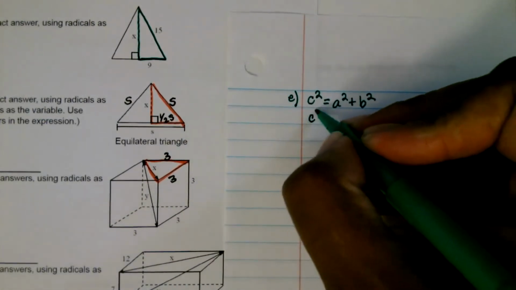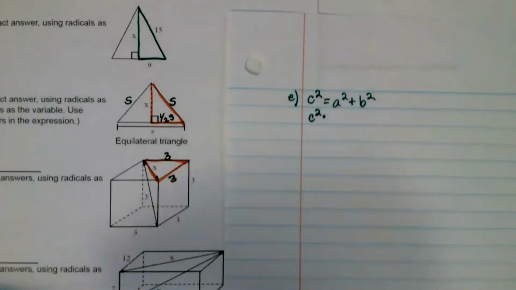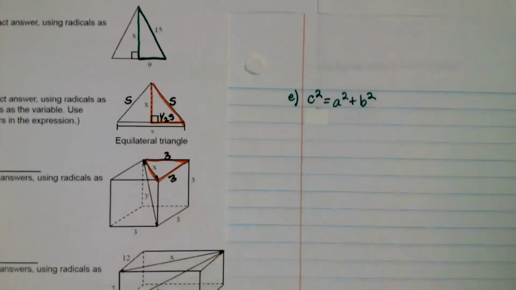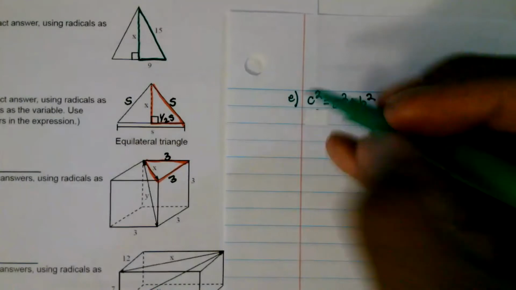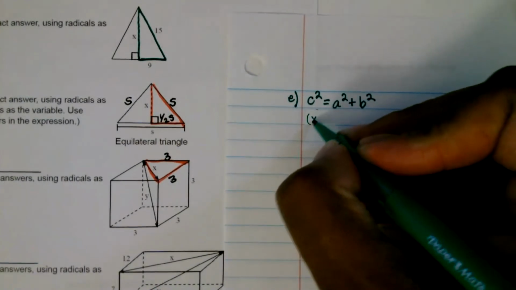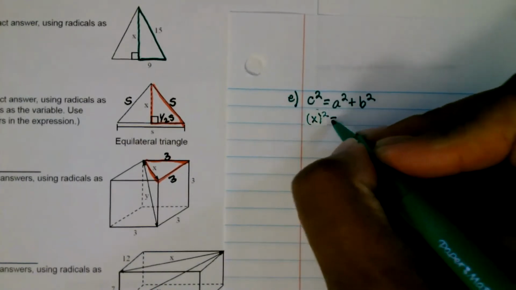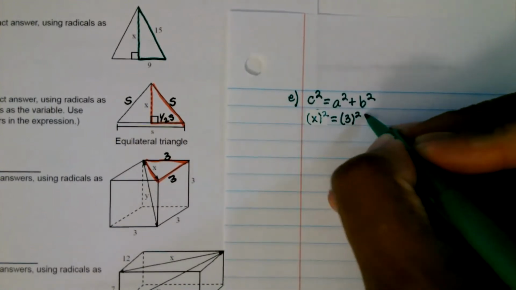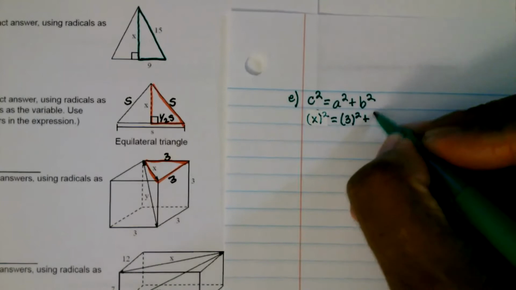Well, c squared is what I'm trying to find. Or better yet, that hypotenuse is x. So c is your hypotenuse. So let's substitute that c with the x. And then that's going to be squared equals 3 squared plus another 3 squared.